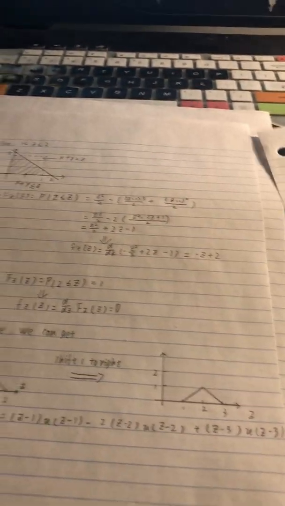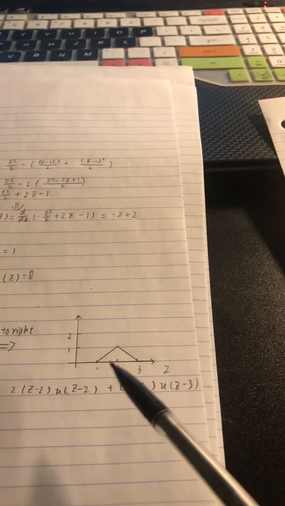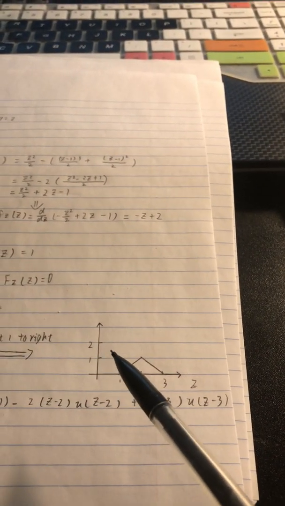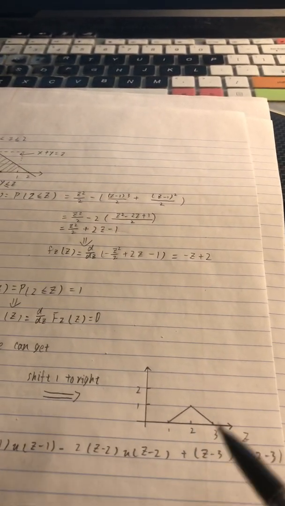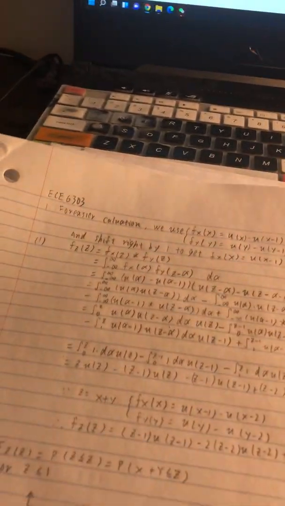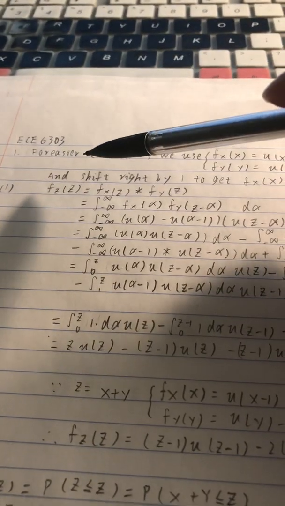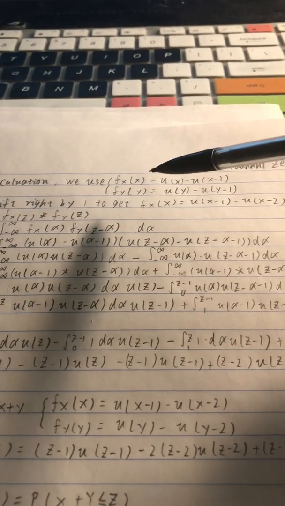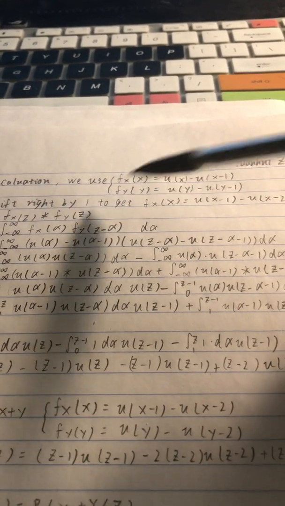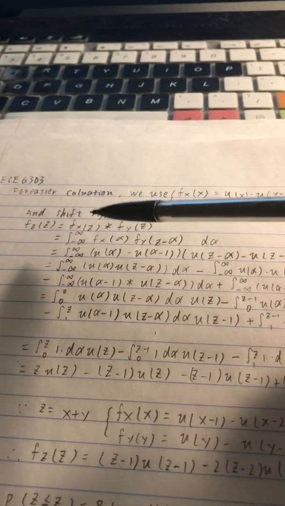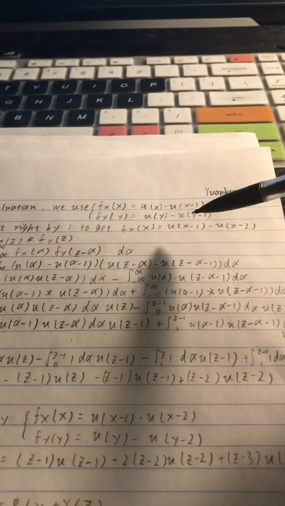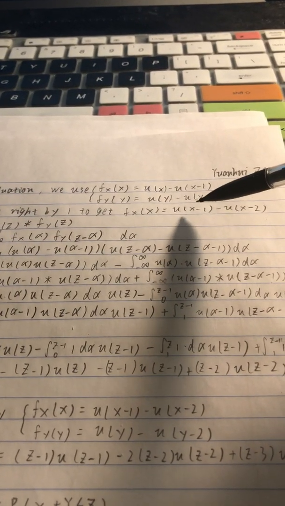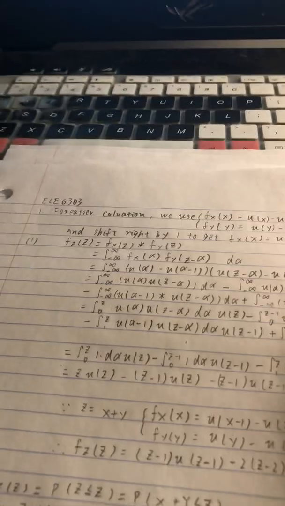So you might predict the graph for the density function of Z is going to be like here: 1, 2, 3, with height 1, and the shape is like a triangle. To get to this, let me go step by step. First, for the calculation, I will use the density function for X and Y, and I will shift the density function of Y by 1 to get u(x minus 1) minus u(x minus 2).